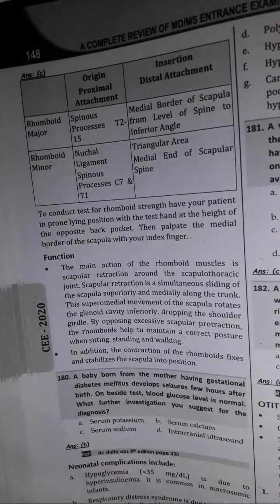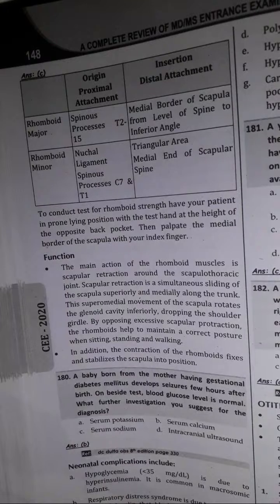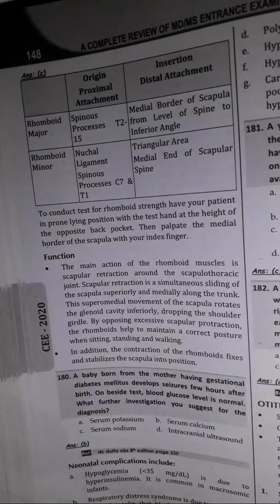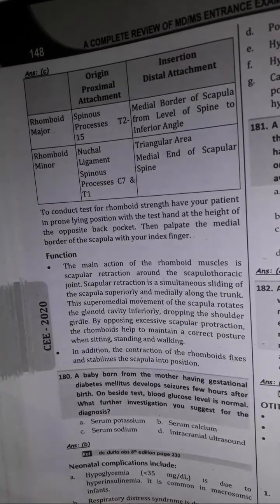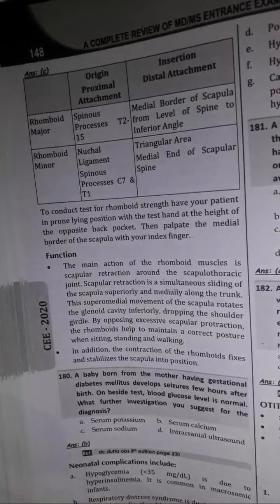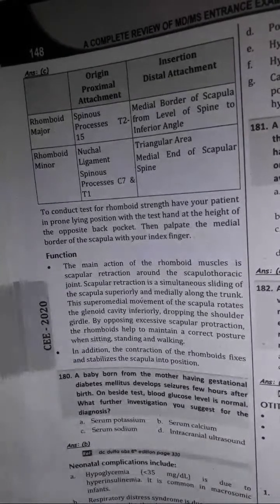A baby born to a mother with gestational diabetes mellitus develops seizures a few hours after birth. On bedside test, blood glucose level is normal. What further investigation do you suggest? A. Serum potassium. B. Serum calcium. C. Serum sodium. D. Intracranial ultrasound. The correct answer is B.